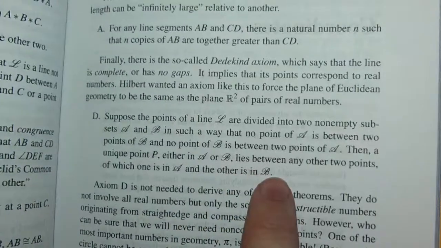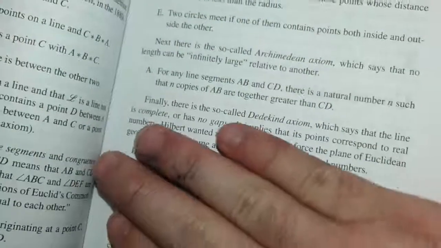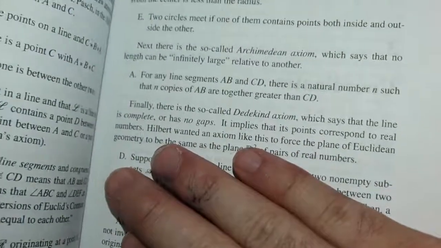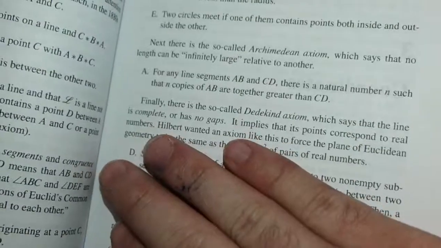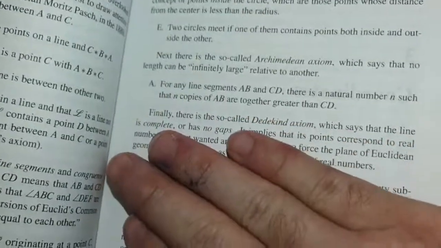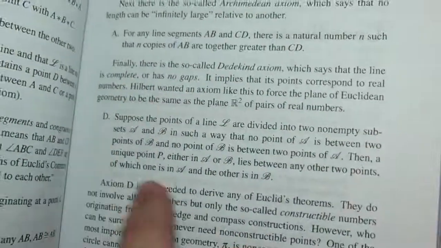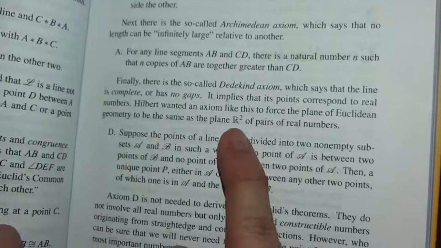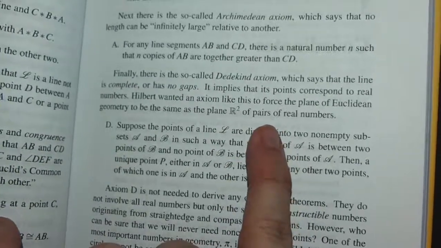This is the thing that you need. If you don't include this, everything in Euclid's Elements, like absolutely everything, can be done with all of the axioms Hilbert includes, even without this one. The only reason you need this one is so that the plane that you construct is exactly R2, the plane of ordered pairs of real numbers.